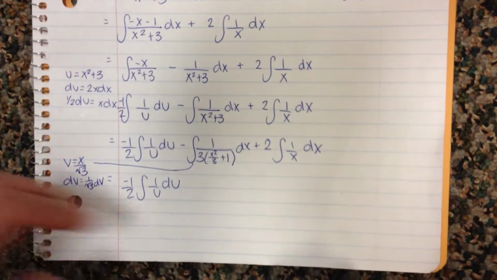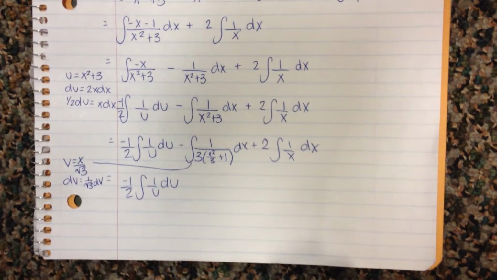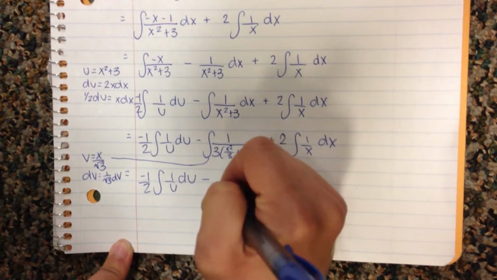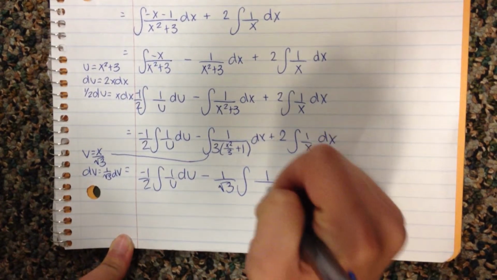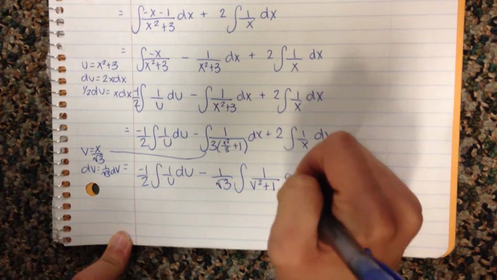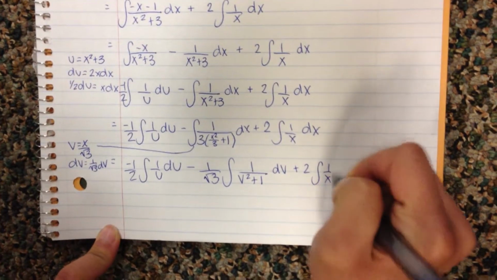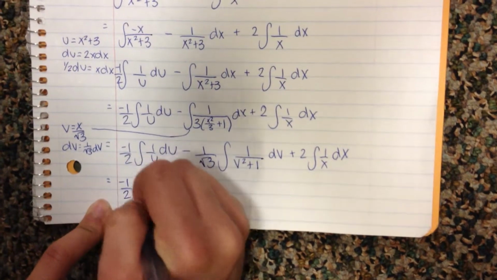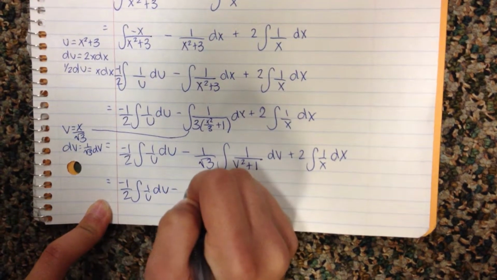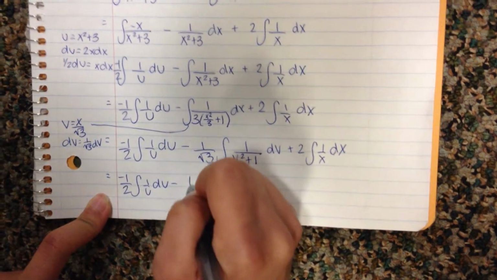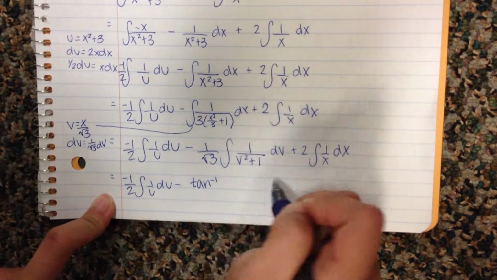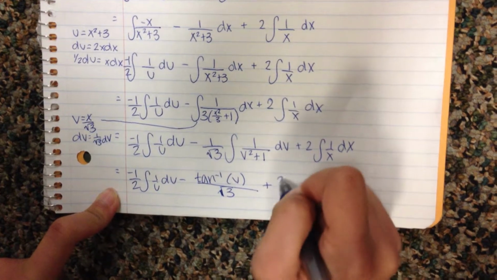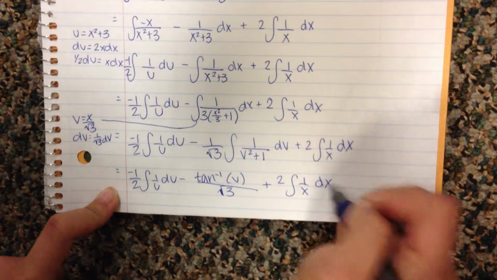And so what you have left would be minus 1 over root 3 times the integral of 1 over (v squared plus 1) dv plus 2 times the integral of 1 over x dx. And so now this equals the inverse tangent, and so that's tan inverse of v, all over root 3, plus 2 times the integral of 1 over x dx.